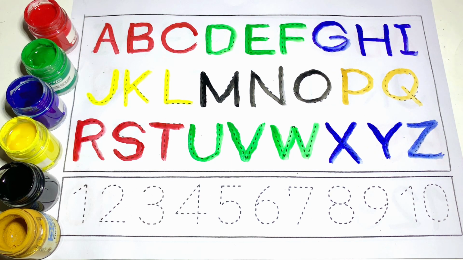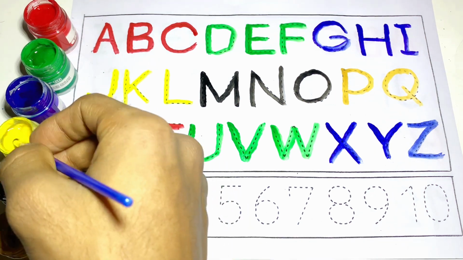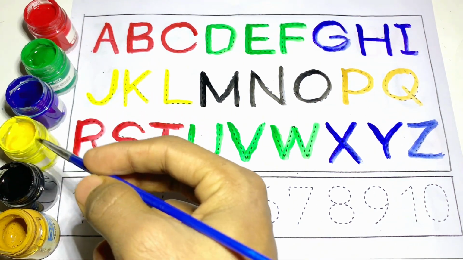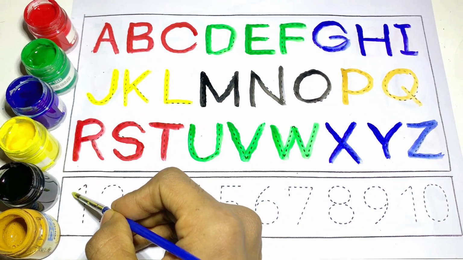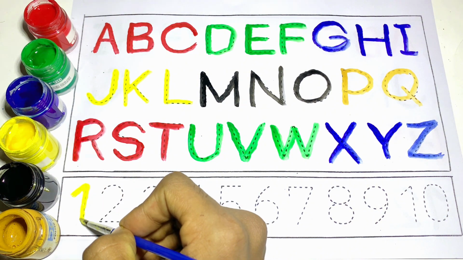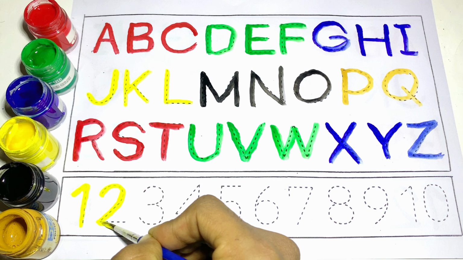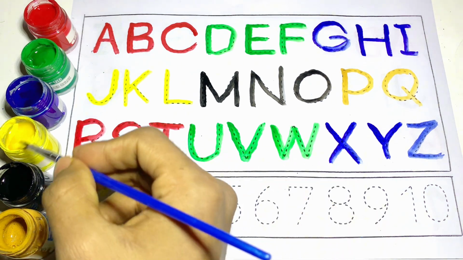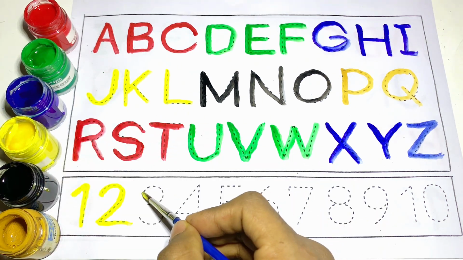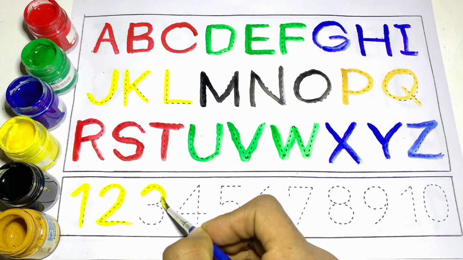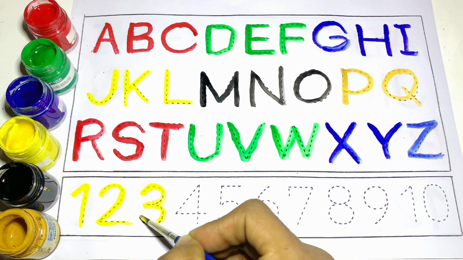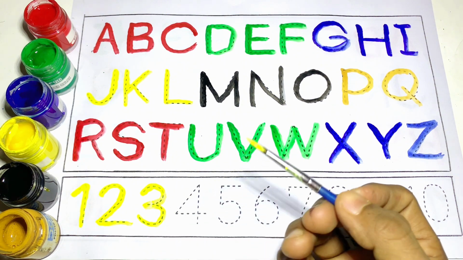Kids, now numbers. Kids, first number 1. The number 1, and use yellow color. O N E, 1. 2. T W O, 2. Kids, again use yellow color and draw 3. T H R E E, 3.